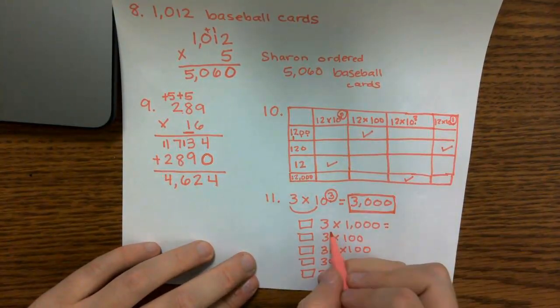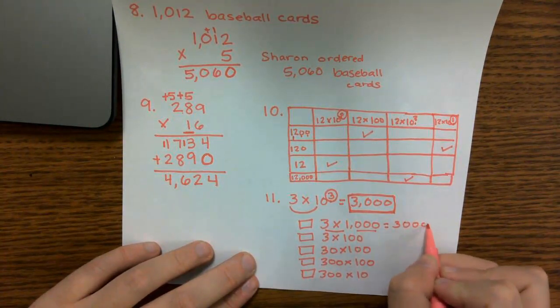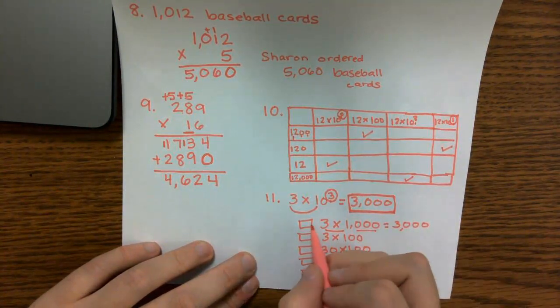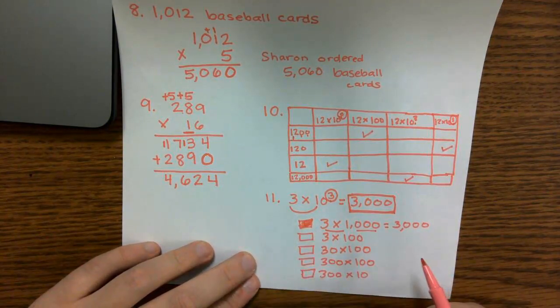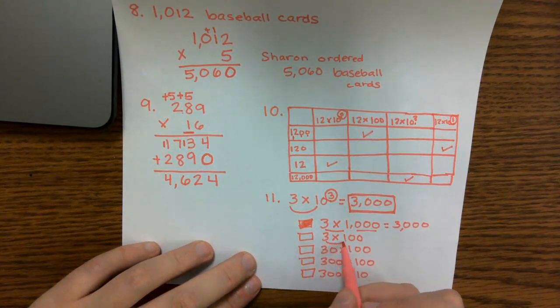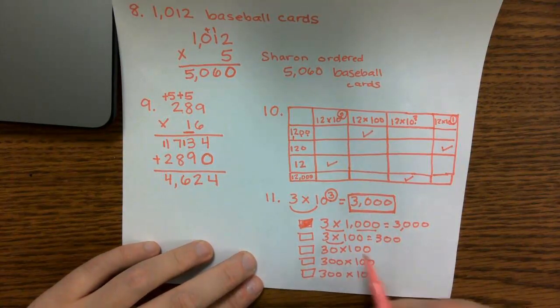So 3 times 1,000, 3 times 1 is 3. I've got to add 3 zeros. 1, 2, 3. Does that match this? It does, so I'm going to check it. So this is one of my answers. 3 times 100. 3 times 1 is 3. Add 2 zeros. 300 is not 3,000, so that one's not an answer.